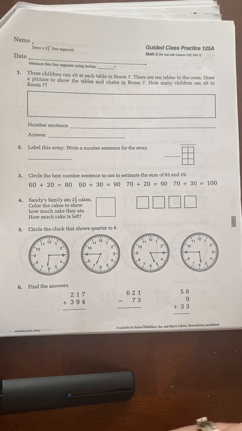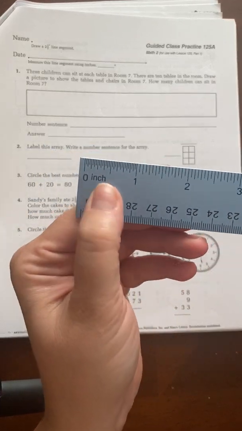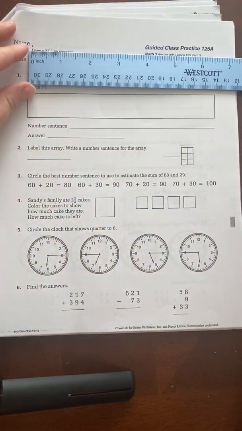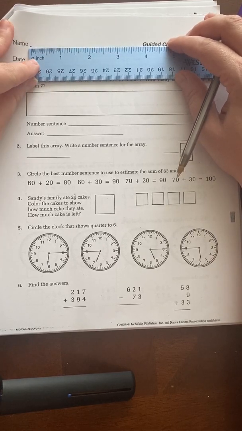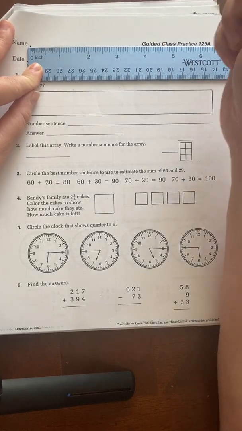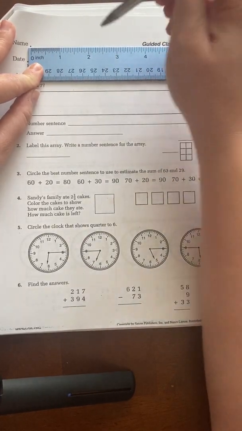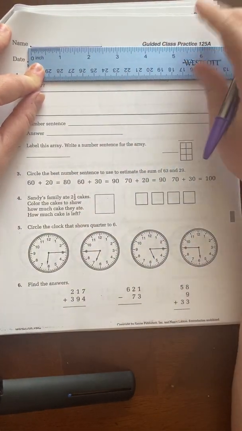So for side A, it wants for the name line to draw a 2.5-inch line segment. So I'm going to go ahead and look at my ruler here. Look for inches. Go ahead and line that up. And now I automatically know when it's 2.5, I'm going to stop halfway between 2 and that next number. So 2.5 is going to be right between that 2 and the 3. So I'm going to go to that half mark and draw up.